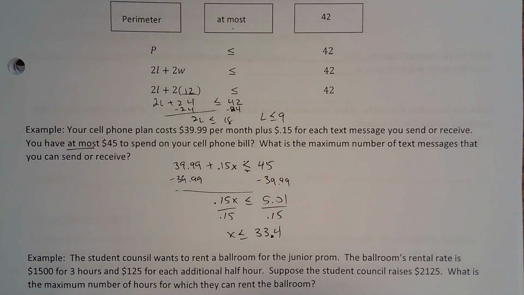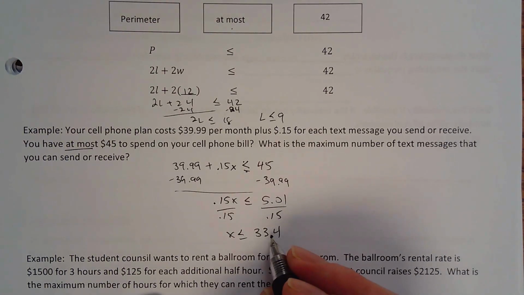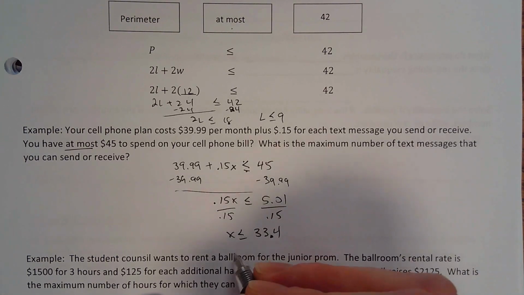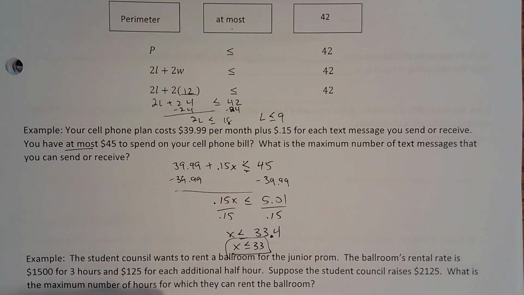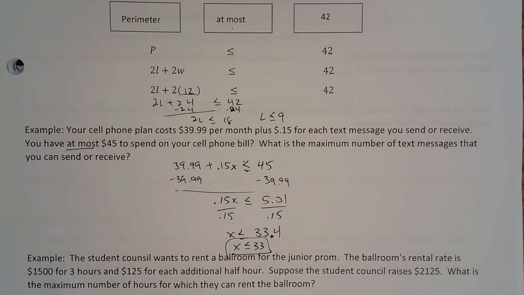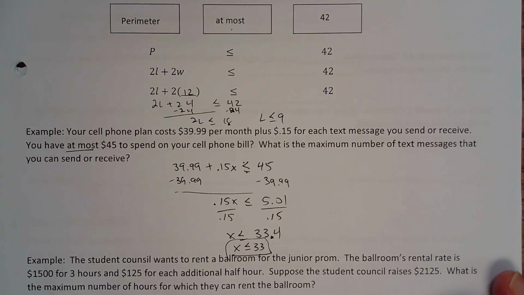But if I send a 34th text, I'm over. So when asking how many texts I could send, the real answer is it has to be less than or equal to 33. We can only send 33. If we send that 34th text, we're over. Now we've busted our budget.